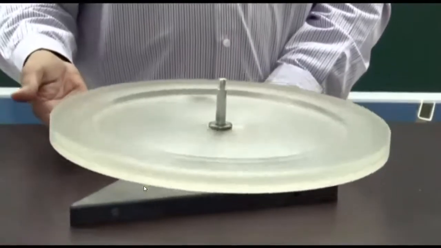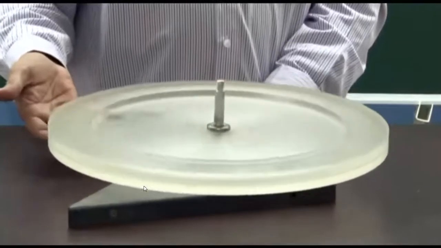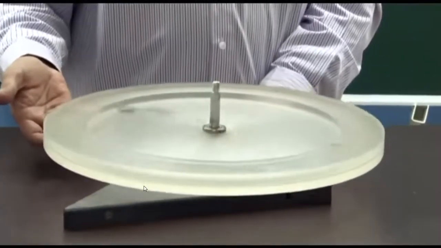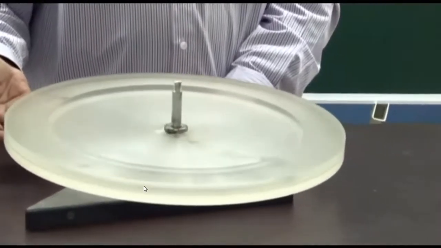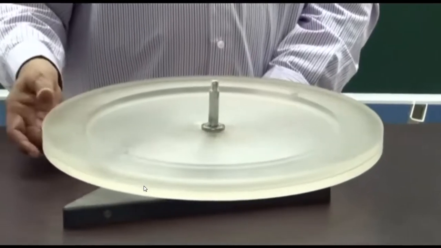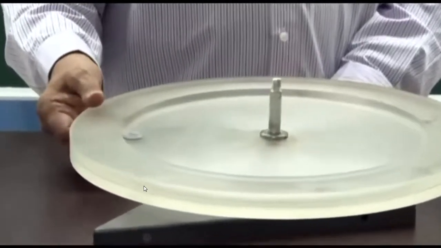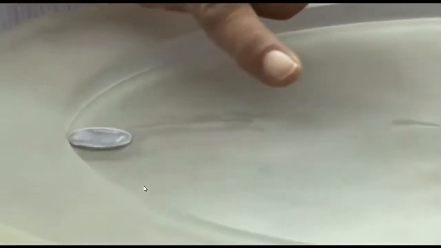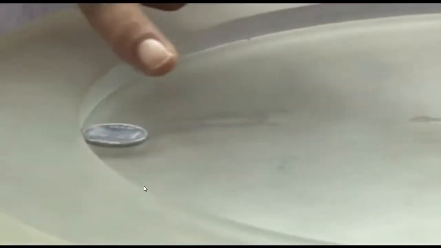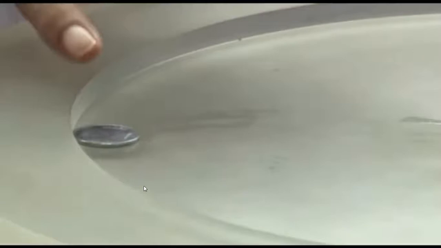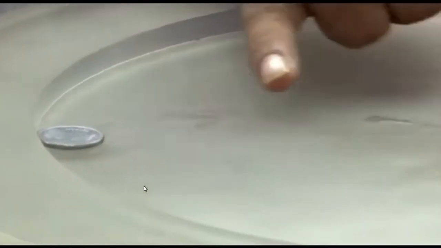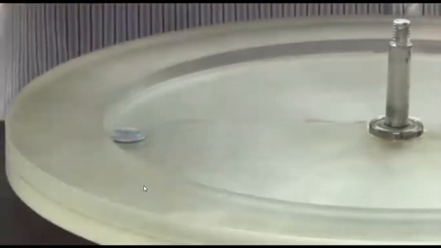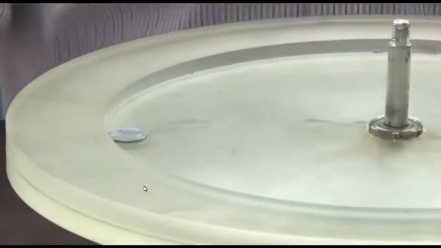Let me stop the disc and analyze the path of this coin with respect to this disc. Look at this path, look at this trail of water here. It is not going radially away, it is deflecting in transverse direction.